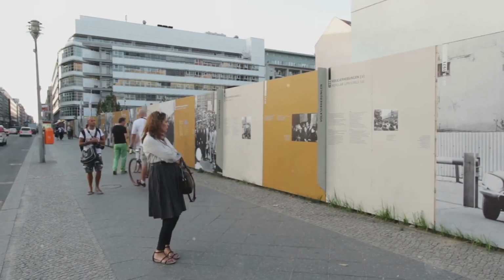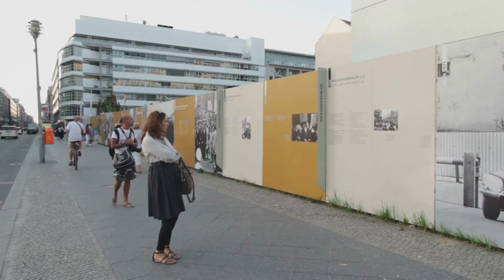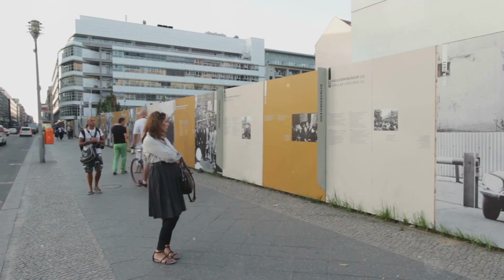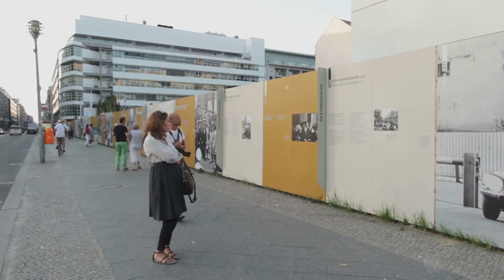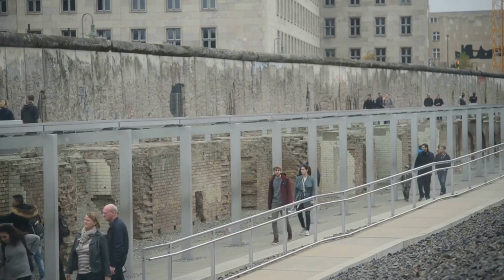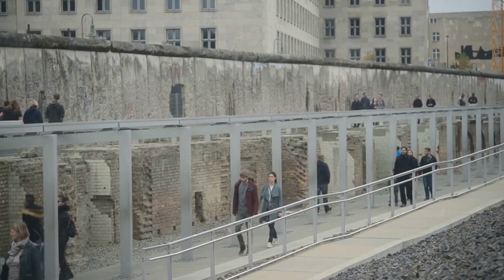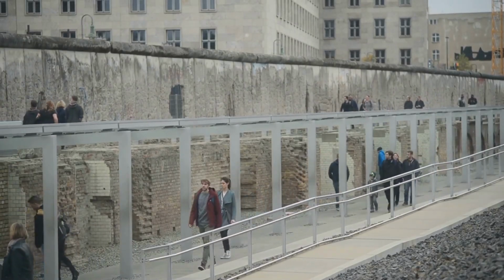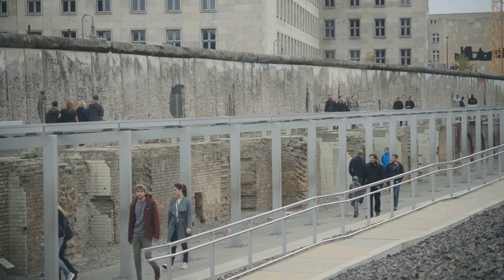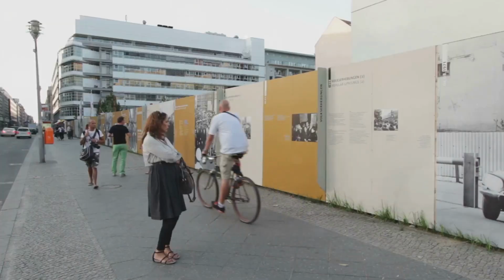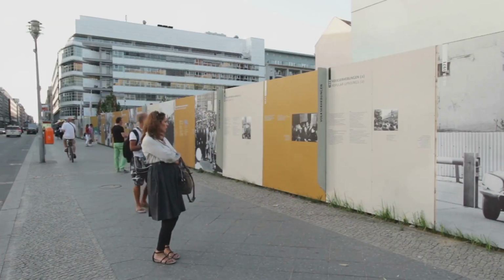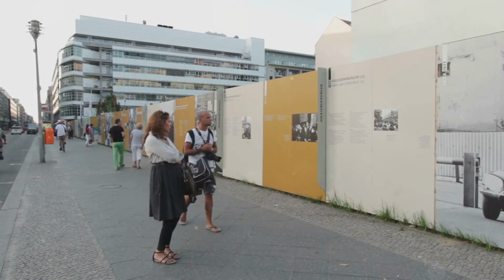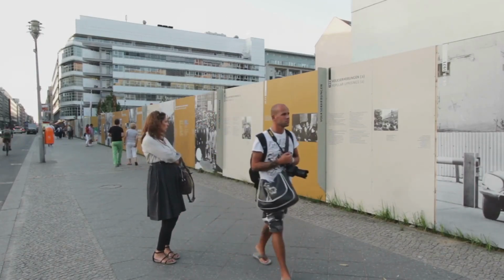Culturally, the wall had a profound impact on society in Berlin. In East Berlin, art and music were often censored, leading to a stifled creative environment. Meanwhile, West Berlin became a hub for artistic expression, attracting musicians, writers, and thinkers who sought refuge from oppressive regimes. This cultural divide fostered a unique identity for each side, shaping the lives of Berliners in ways that would resonate long after the wall's fall.